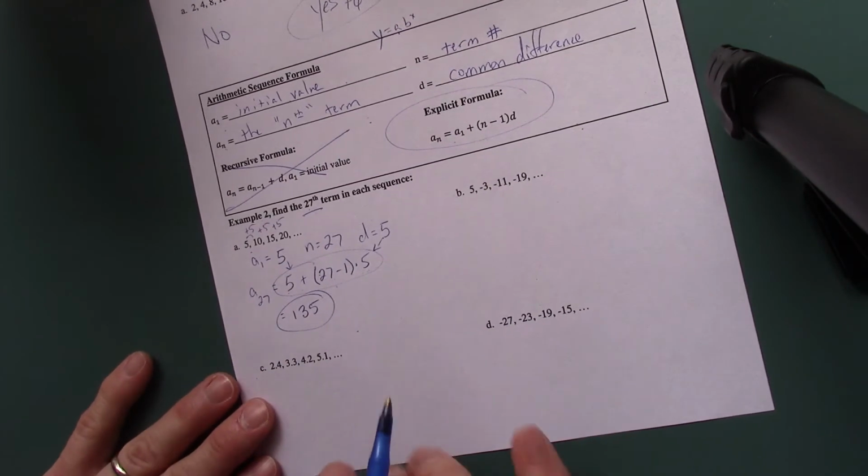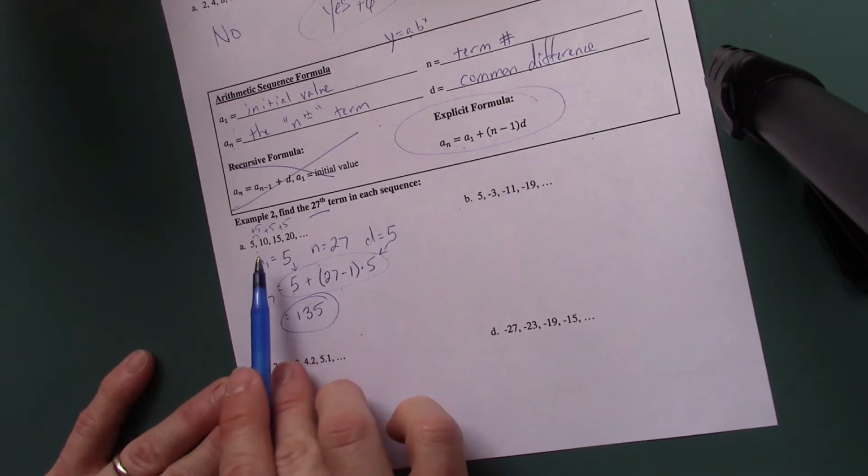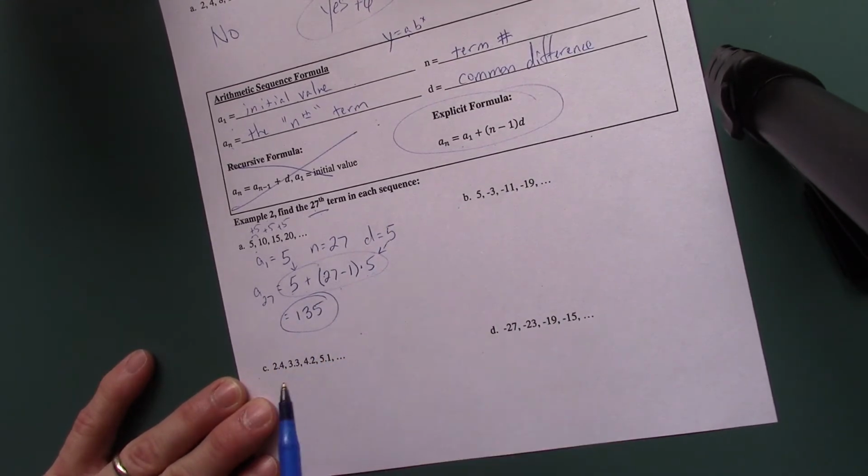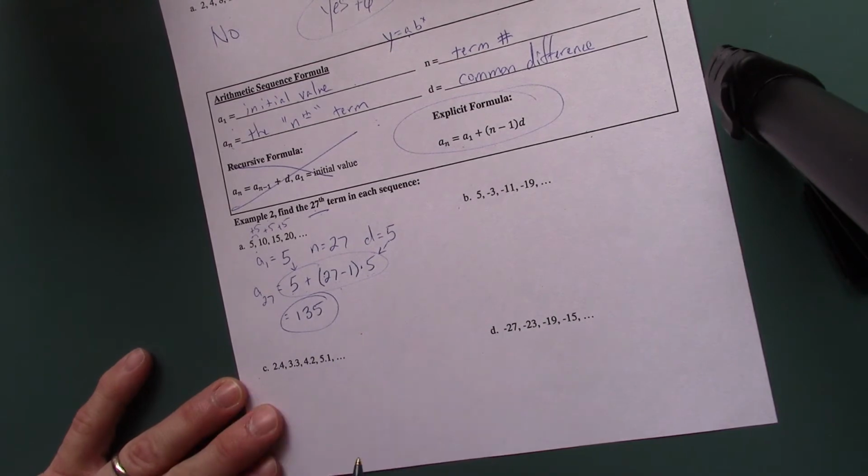Maybe pause the video a second. Try B, C, and D. You see how I set it up by finding these values first, and then just plugging them in. Press pause, try through those problems.